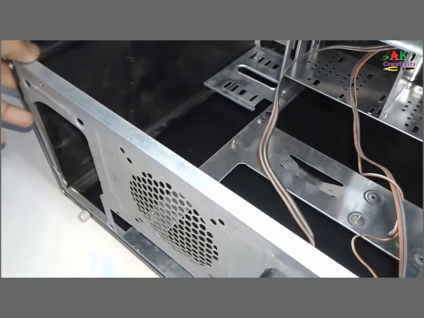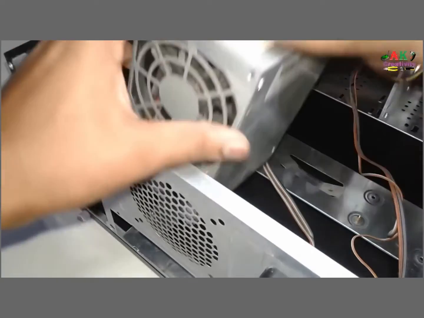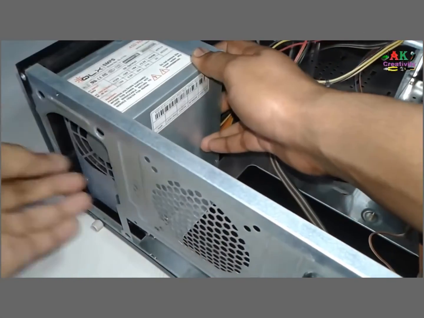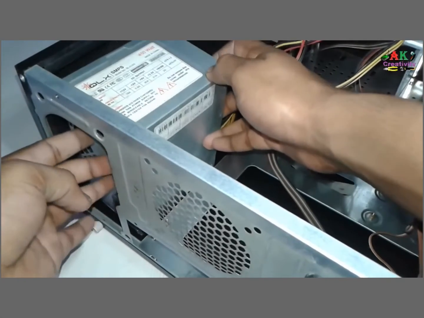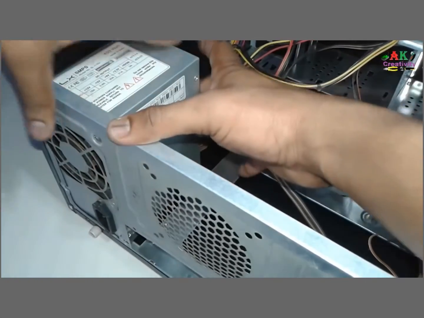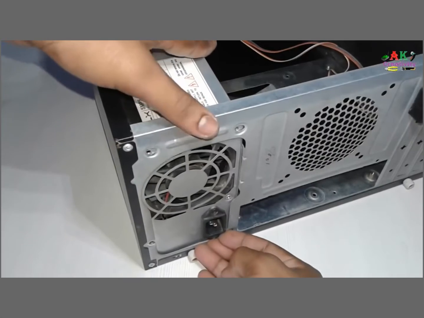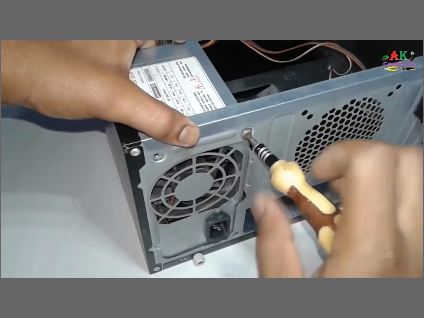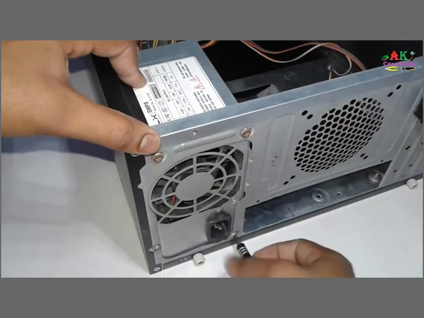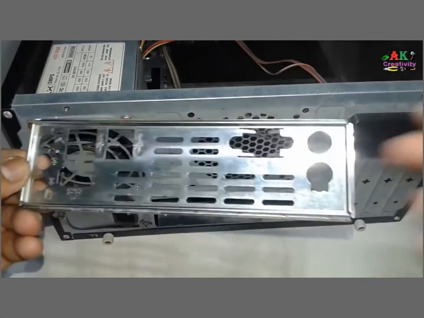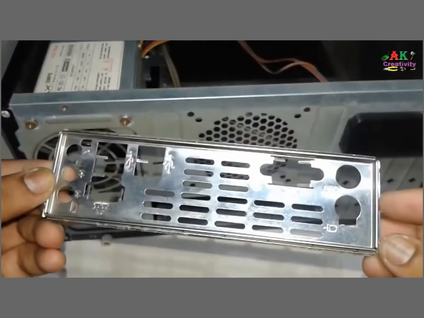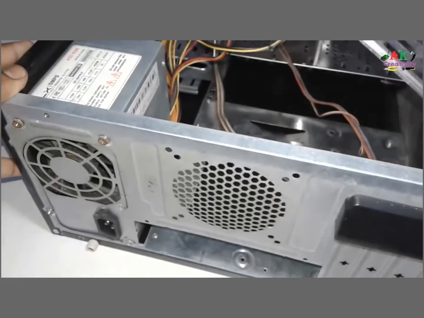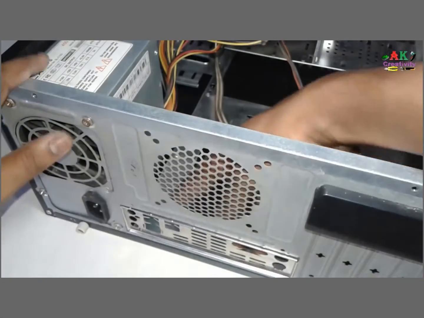Okay, next we will mount the power supply at its place in the case. Put the power supply properly and then fasten it with screws to the case mounting points. Okay, this is an input-output rear plate, or input-output shield. You put it in its place on the case.